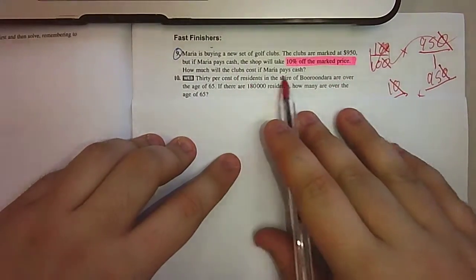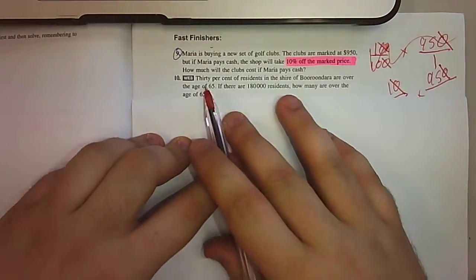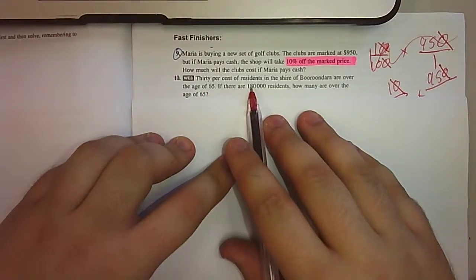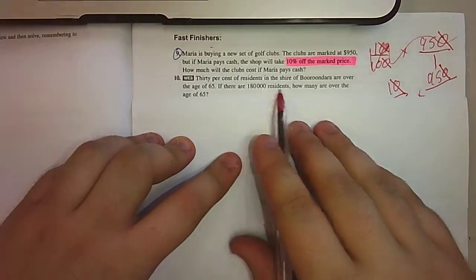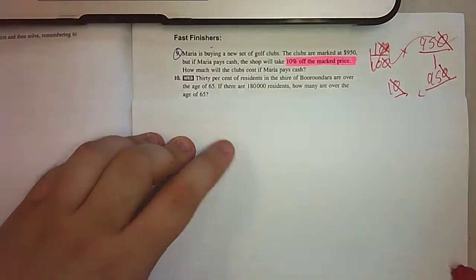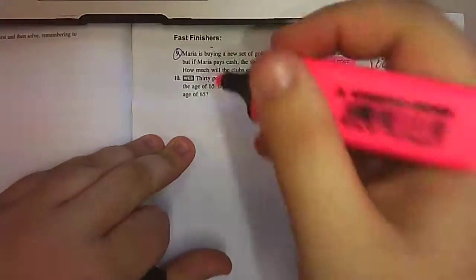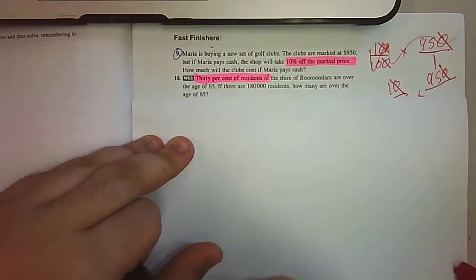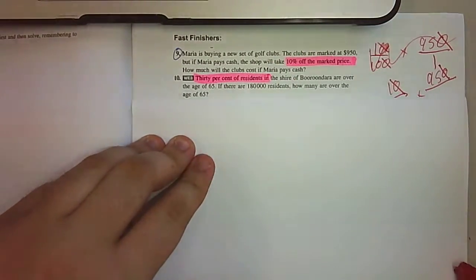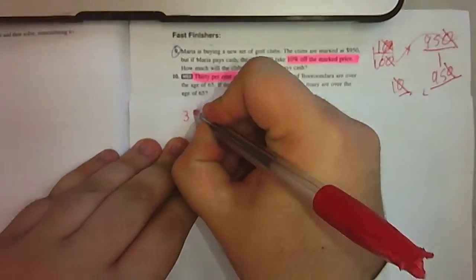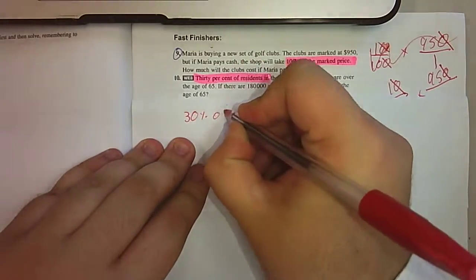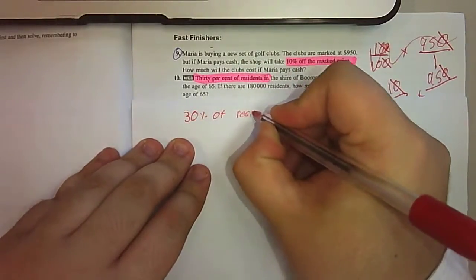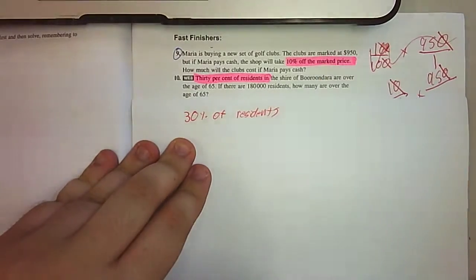30% of residents in the Shire of Borondura are over the age of 65. If there are 180,000 residents, how many are over the age of 65? So what you probably want to do is highlight that, because that tells you the equation you're going to need. You are going to need 30% of the residents.